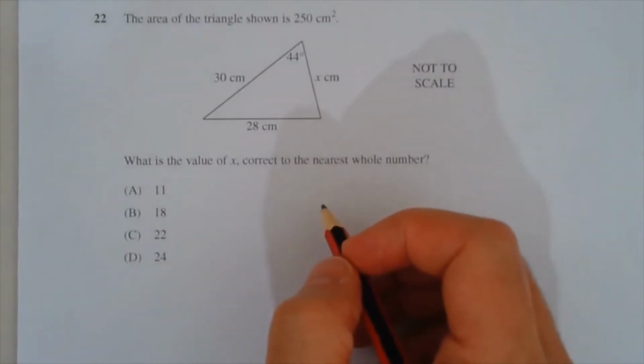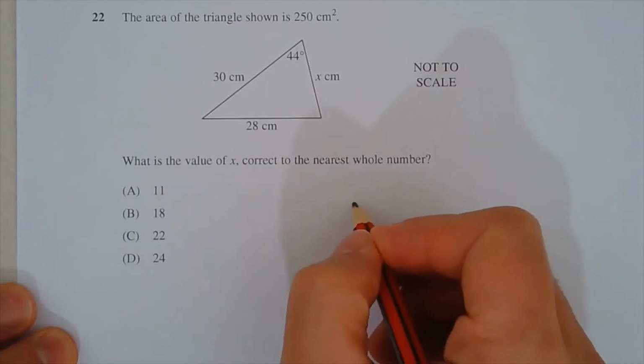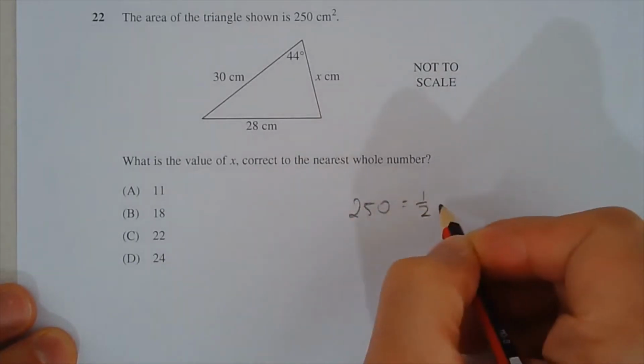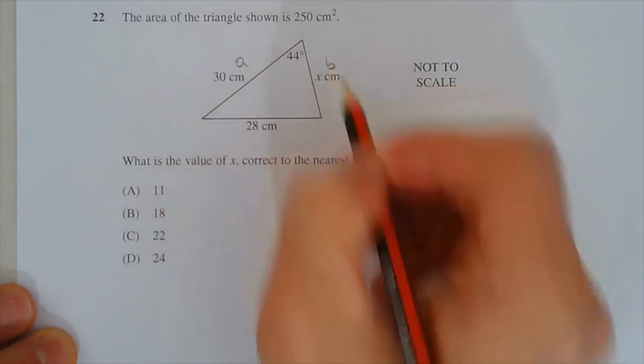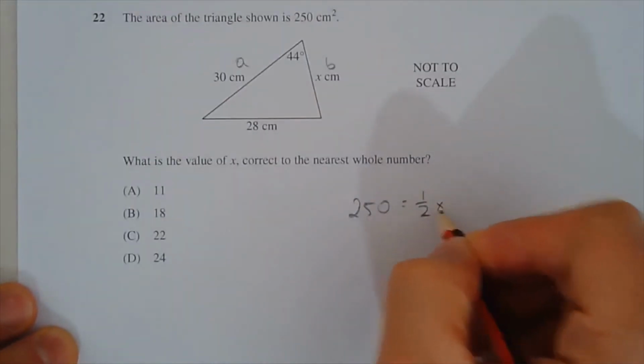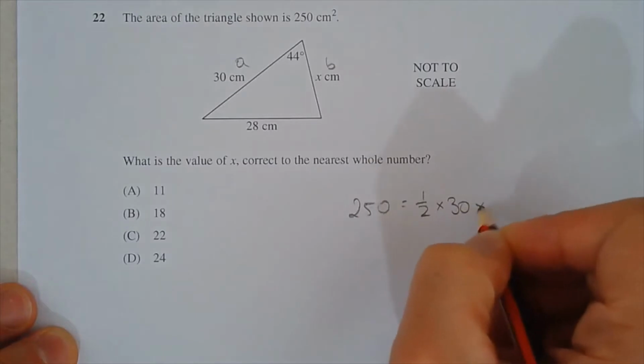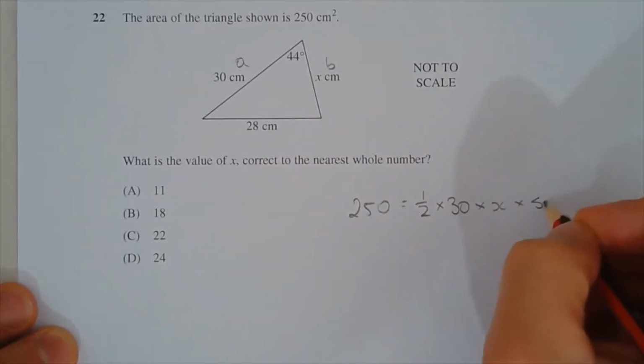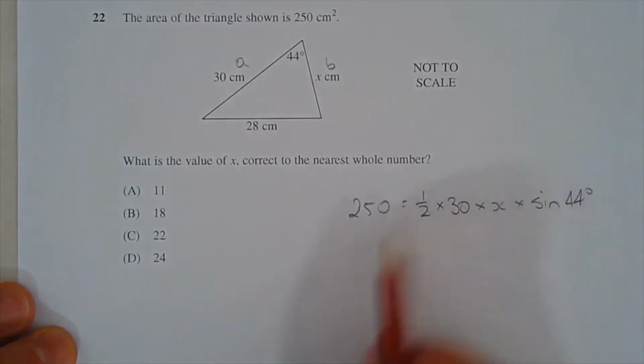We know that the area of the triangle, 250 square centimeters, is equal to half AB sine C. So this can be A, this can be our B. So half multiplied by 30 multiplied by x multiplied by sine 44 degrees.